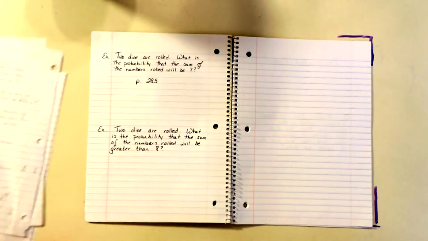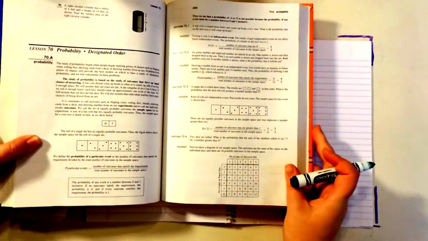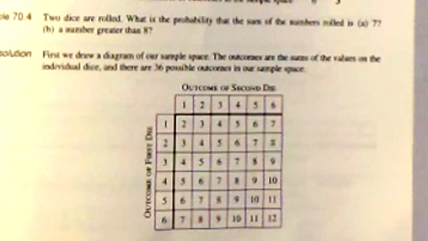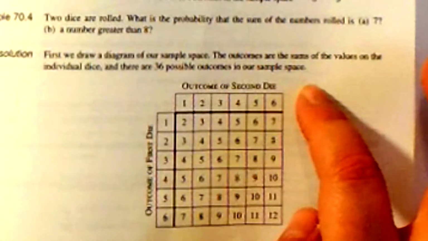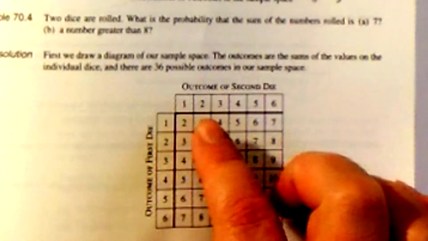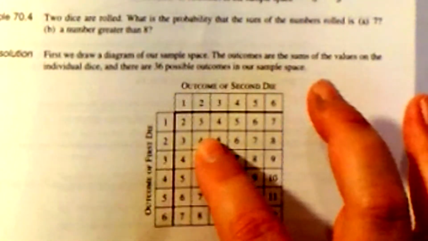All right, let's get a little more complicated. 2 dice are rolled. What is the probability that the sum of the numbers rolled will be 7? So on page 285 in your book, they were very nice to you and gave you a nice graph, which shows the diagram of the sample space. So here's the outcomes on the first die and the outcomes on the second die. And when you add the results together, here's your possible sample set. 1 plus 1 would be 2, 2 plus 2 would be 4, 6 plus 5 would be 11, okay?